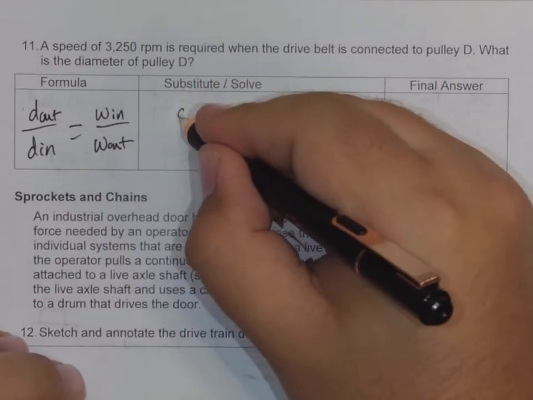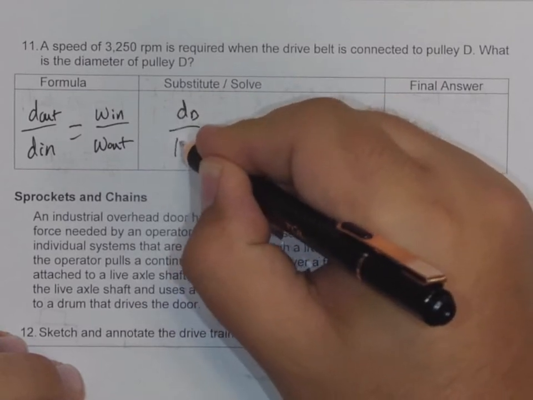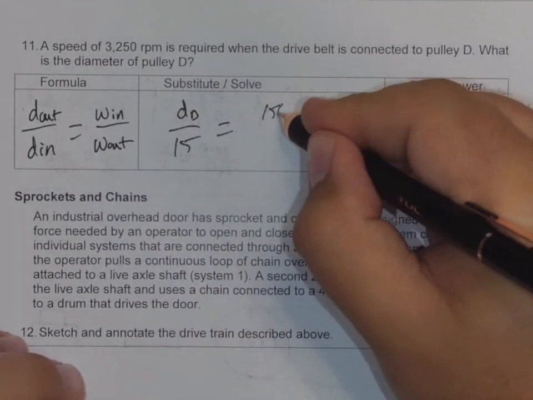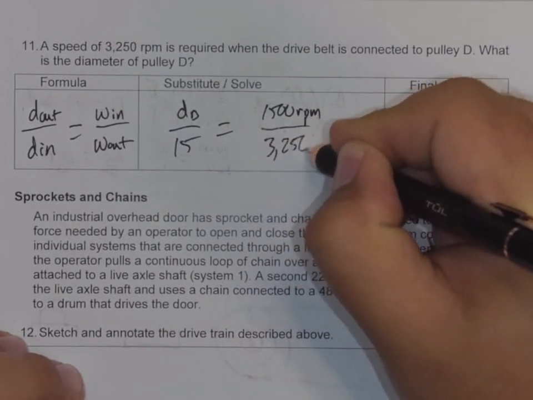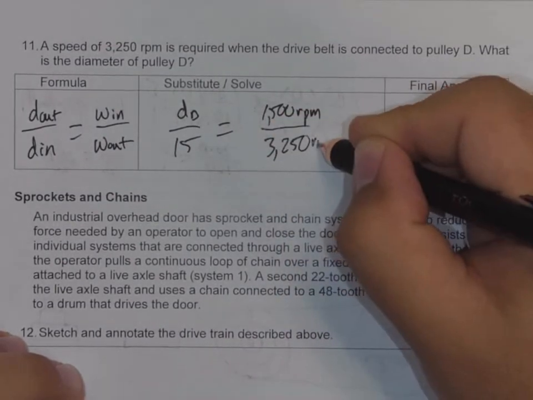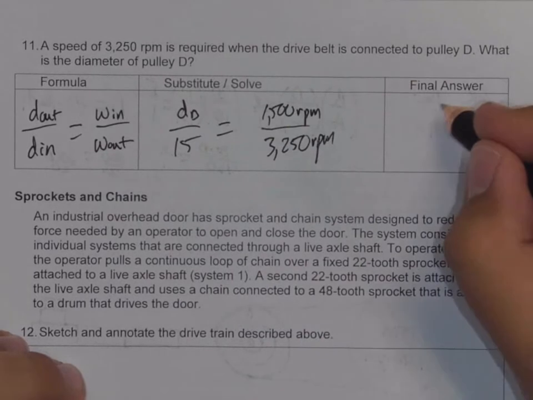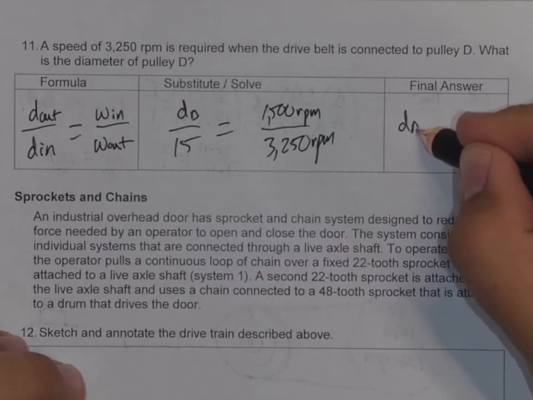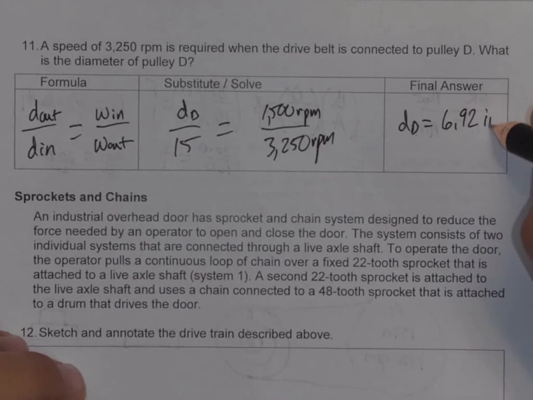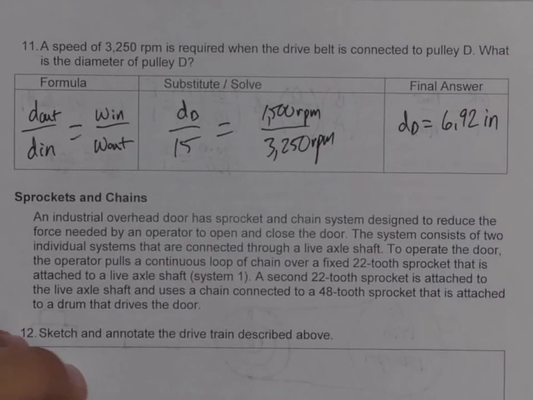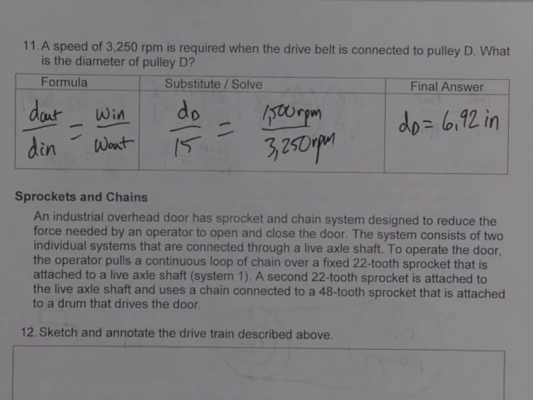So, diameter for D over 15 is equal to 1500 RPM over 3,250 RPM, and our diameter for D is then going to become 6.92 inches. Again, 3 significant figures for our final answer.